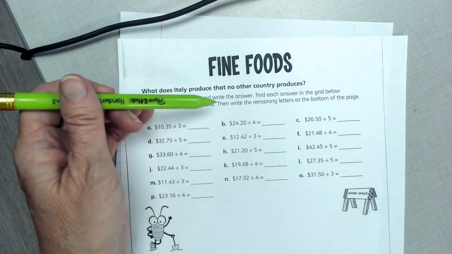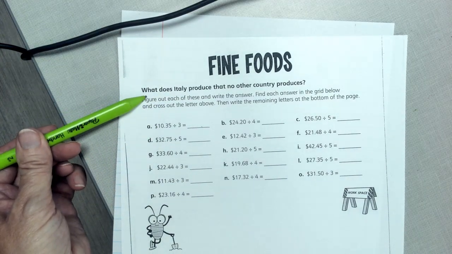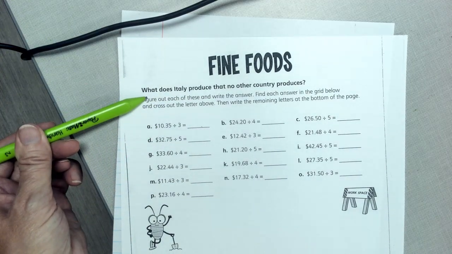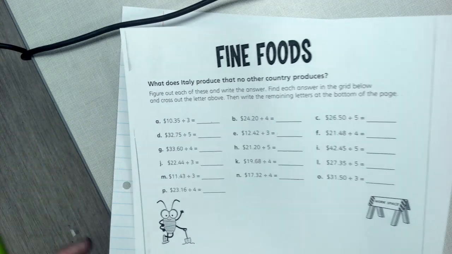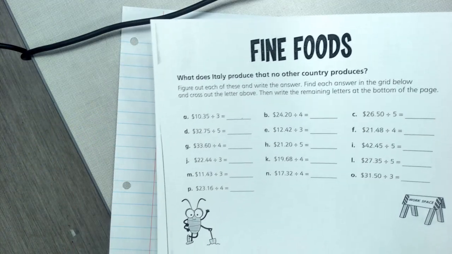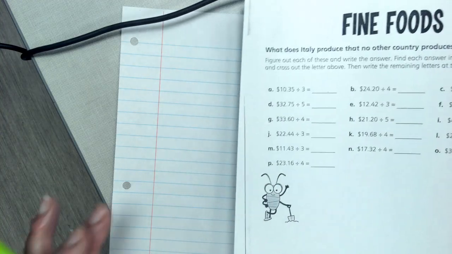All right, if you're tuning in for help, you have this paper in front of you called Find Foods, and we're trying to answer the riddle: what does Italy produce that no other country produces? Today we are dividing with decimals. I'm going to get you started on the first couple, and then I'm going to leave the rest of the assignment up to you to complete independently.